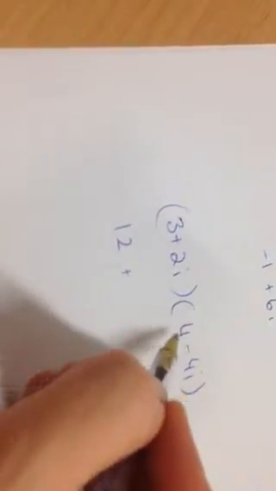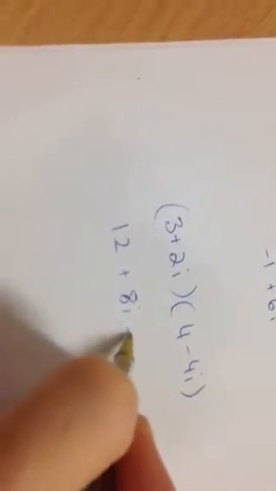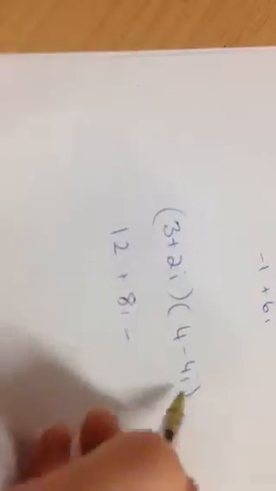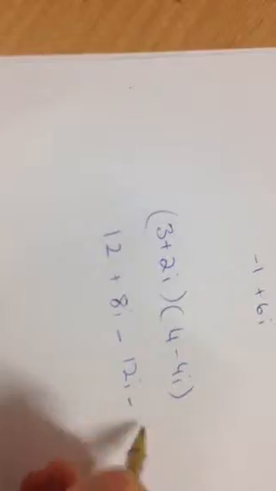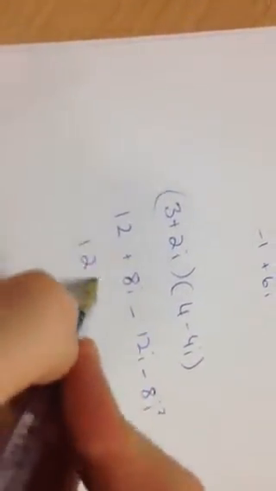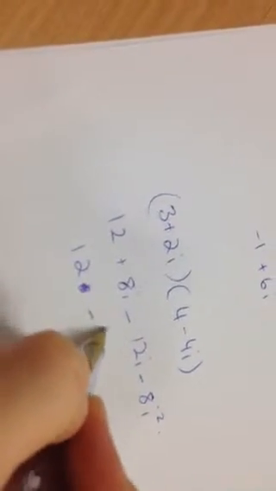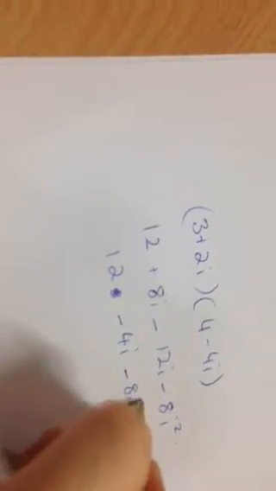If I want to multiply the two terms, 3 plus 2i by 4 minus 4i, I would do this exactly like I would do in algebra as well. I have 3 by the 4, which is 12, plus the 2i by the 4 is an 8i, minus the 3 by the minus 4i is the minus 12i, and the minus by the plus is a minus. 2 by 4 is 8, i by i is i squared. So that gives me 12 plus 8i minus 12i minus 8i squared.